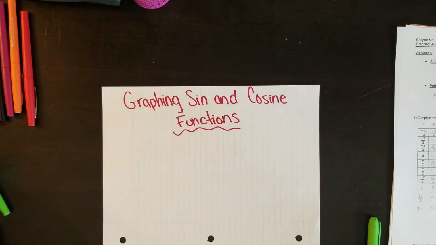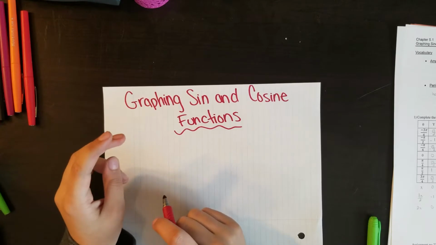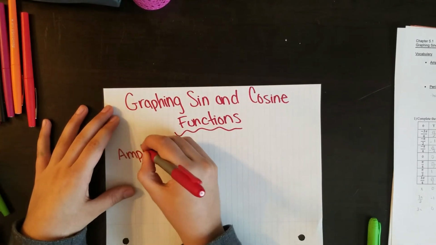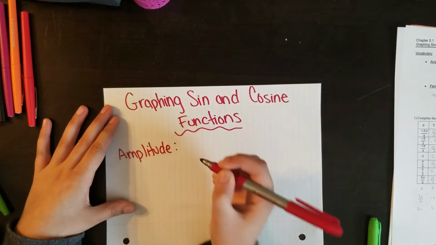So here we're going to talk about graphing sine and cosine functions. And before we talk about that, I want us to learn two vocabulary terms, and that's amplitude, and the period.